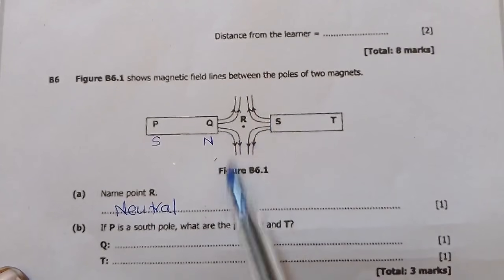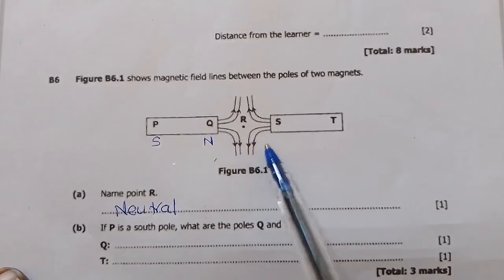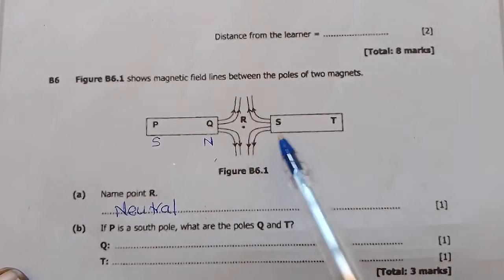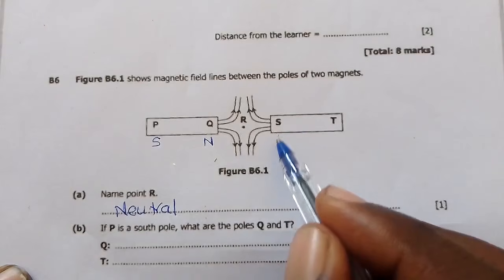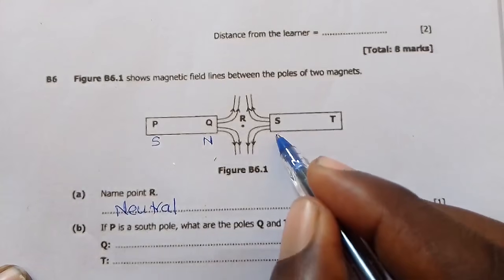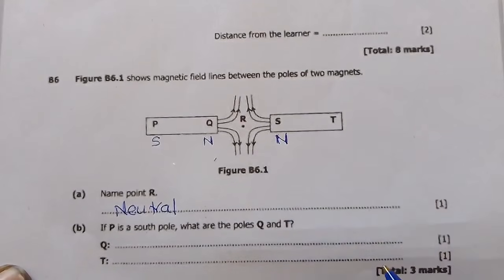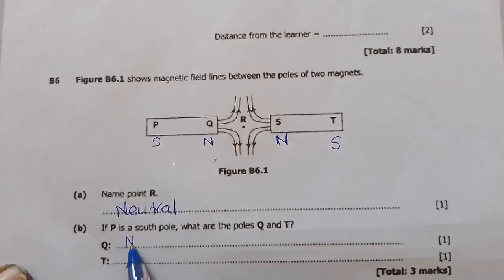Meaning the pole that is there is a north pole. This is a north pole, and this is a south pole, like this. So the question is saying, what are Q and T? So what is Q? North pole. So this is your north pole.